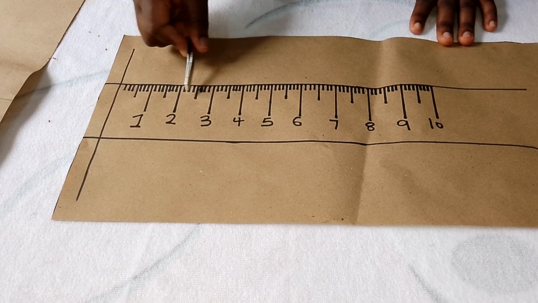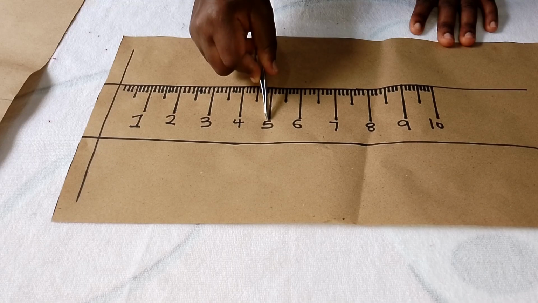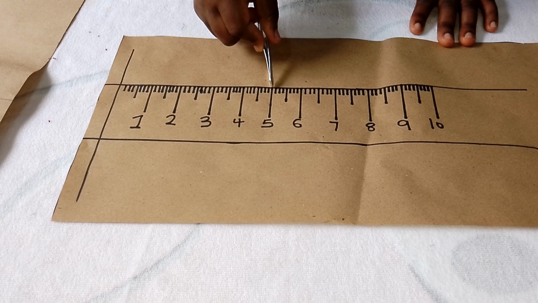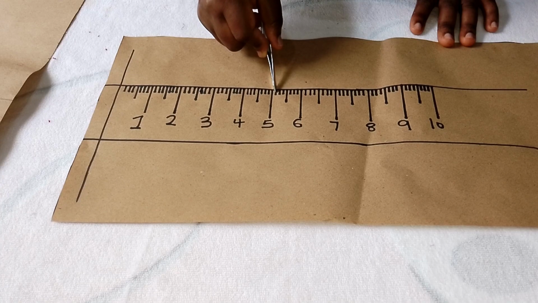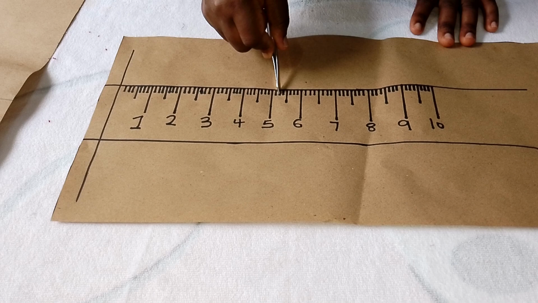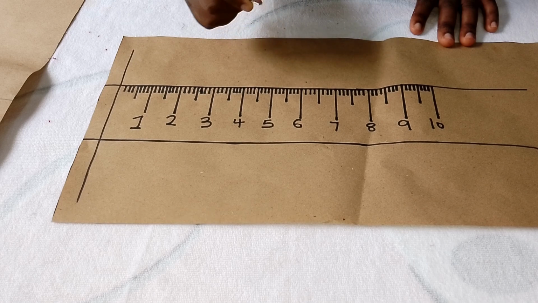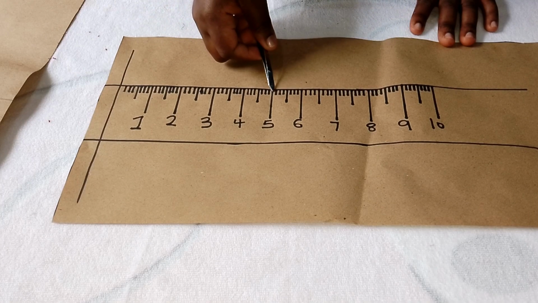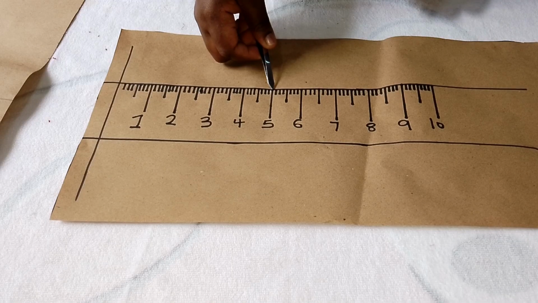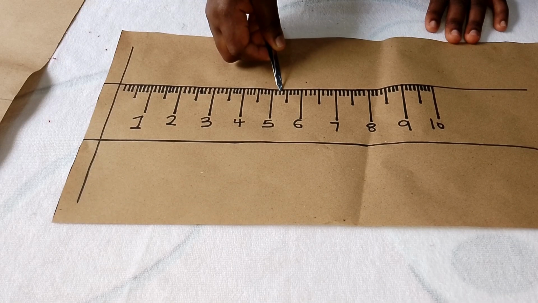What you do now is come to your tape rule. This is 5, right? And we've established that 0.25 is 2/8. What you do is count from here. This is 5.25: 1, 2. Here is your 5.25. Anything after the point means 0 point. So 5.25 is 5.25. Then you count from here, 1, 2.